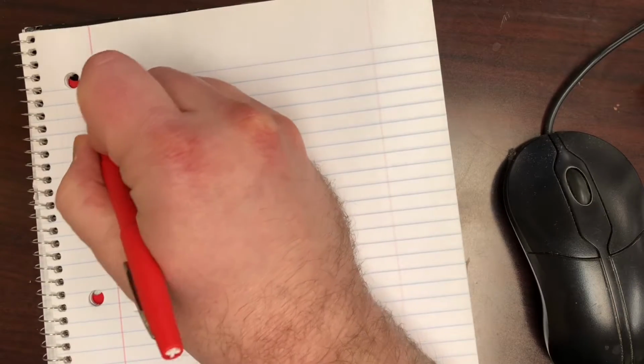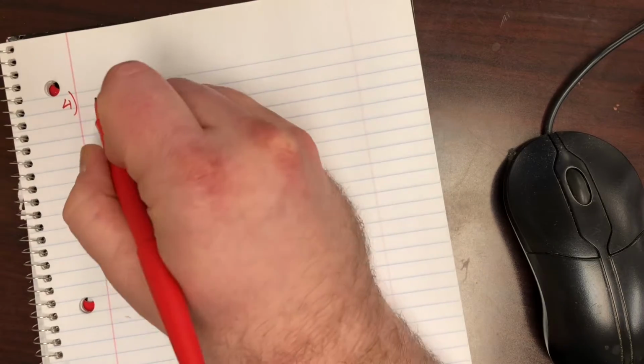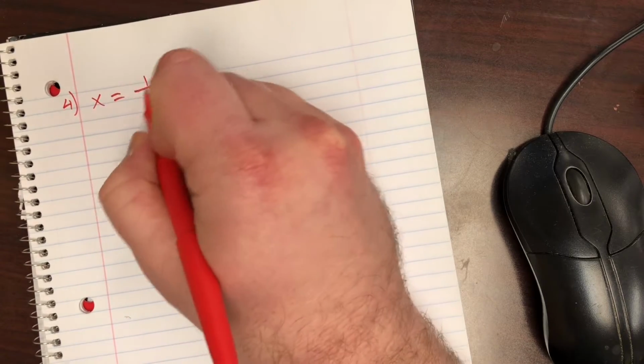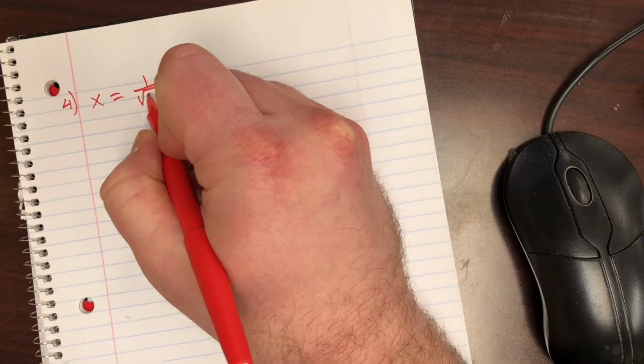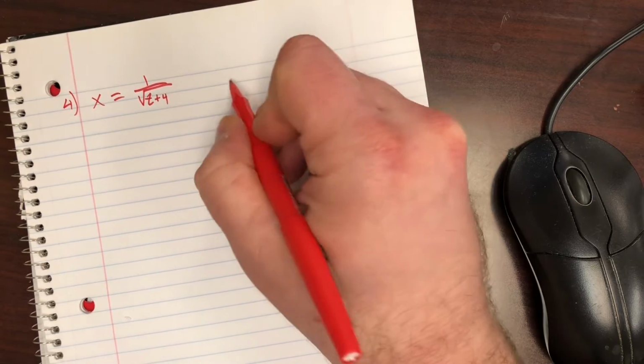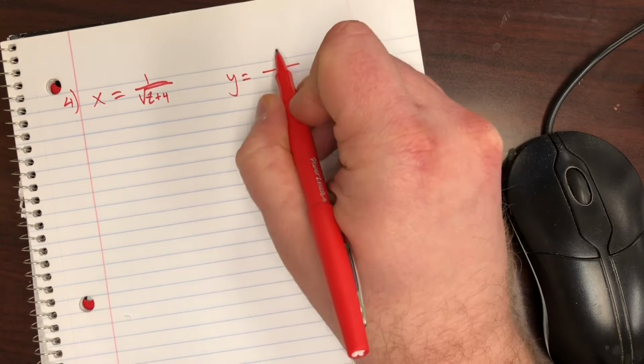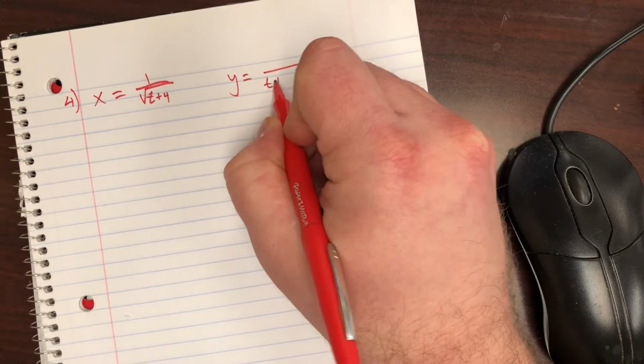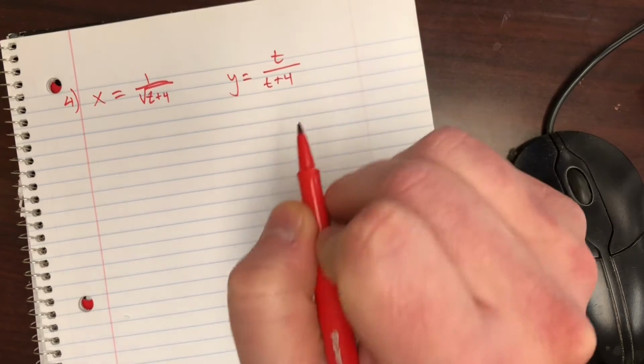All right, we're gonna try number 4 again. I did some soul searching and realized that I made a typo. So I did number 4. It was 1 over the square root of t plus 4, and then y, I wrote it was 1 over t plus 4, but it says t over t plus 4.